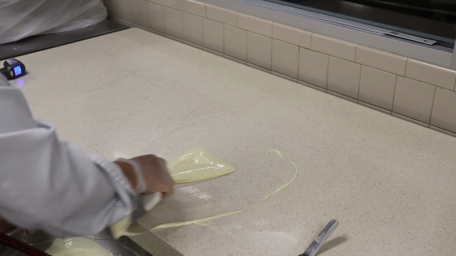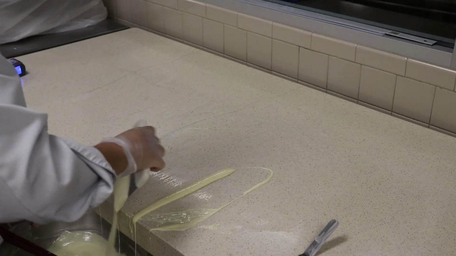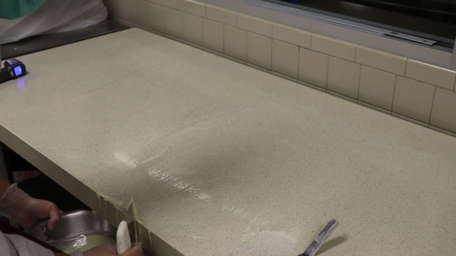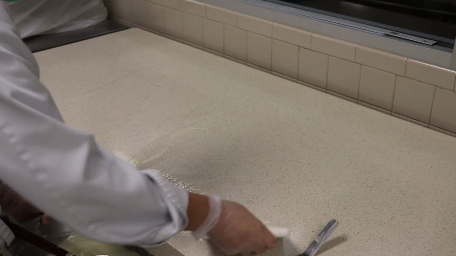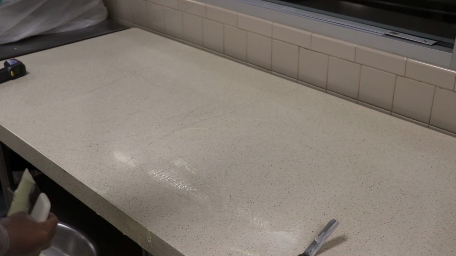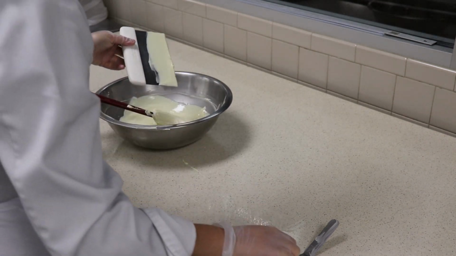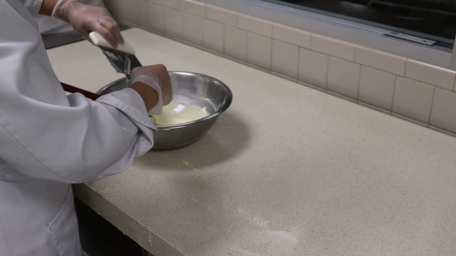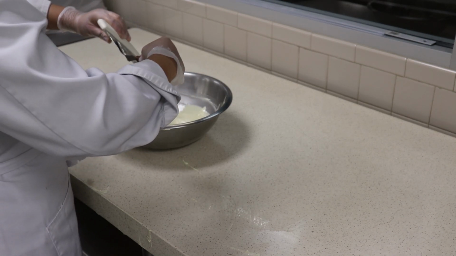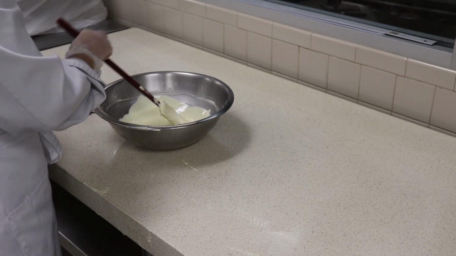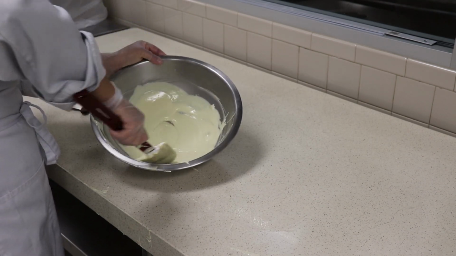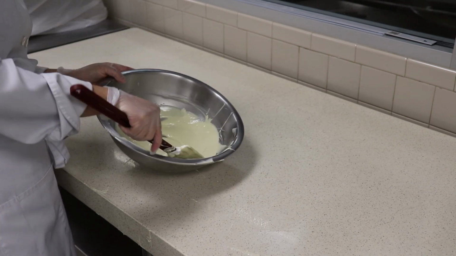So we are gonna dump our chocolate back into our bowl. We're gonna agitate it and mix it well enough with the chocolate that was remaining in the bowl.